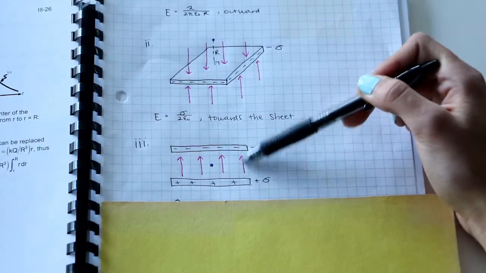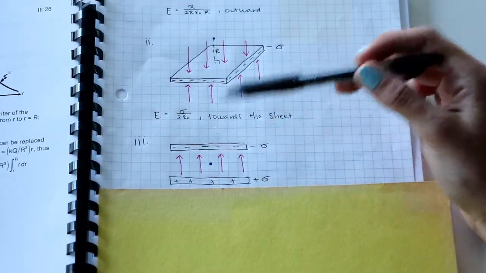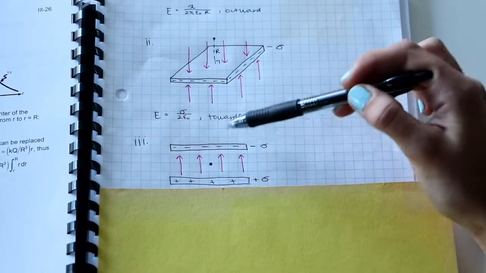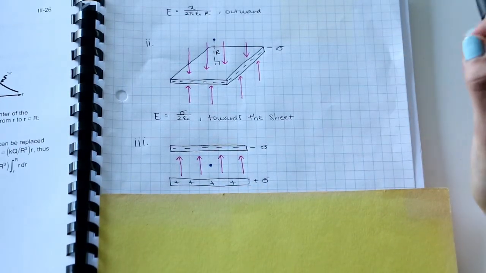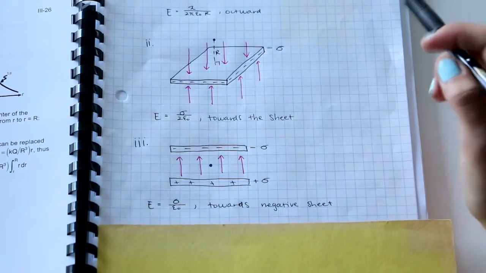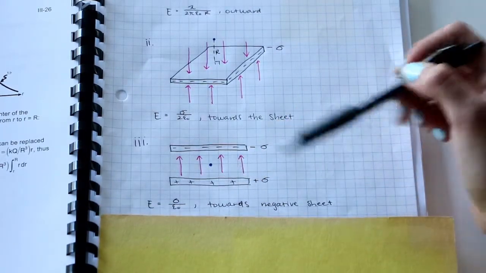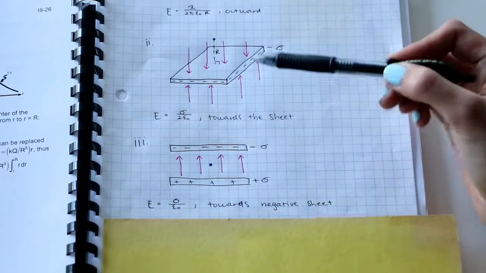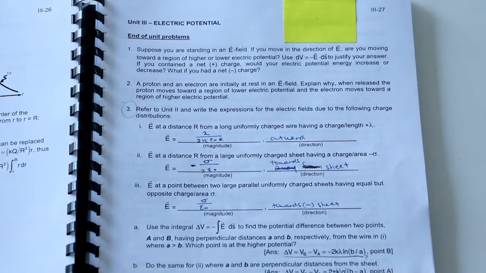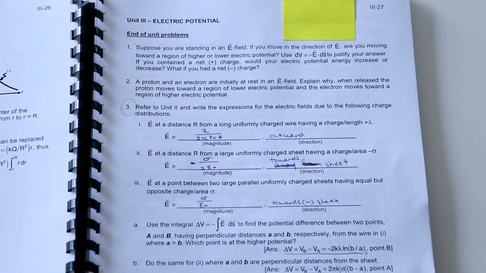So my E field is directed upwards towards the negative and away from the positive, and it's at a point in between the two charged plates. And copying from Unit 2, our formula is E equals sigma over epsilon, and that's towards the negative sheet and away from the positive sheet, so just the pink lines. Okay, so that's part 3i, ii, and iii.